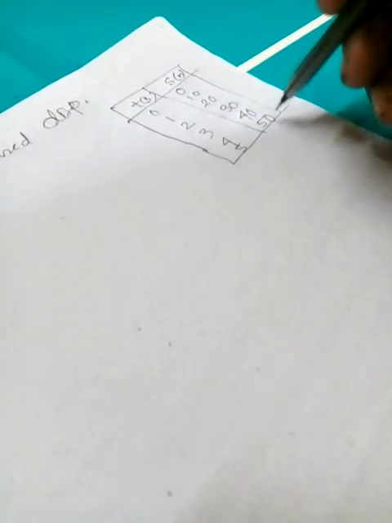Displacement is in meters and time is in seconds. At 3 it is 30, at 4 it is 40, and at 5 it is 50. So you see, the displacement is increased uniformly: every 1 second it is increased by 10 meter.